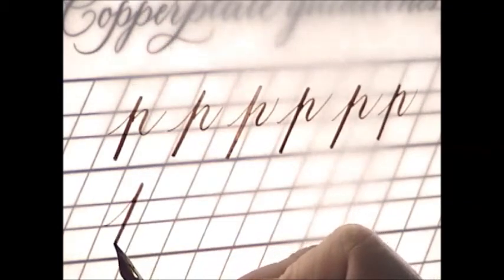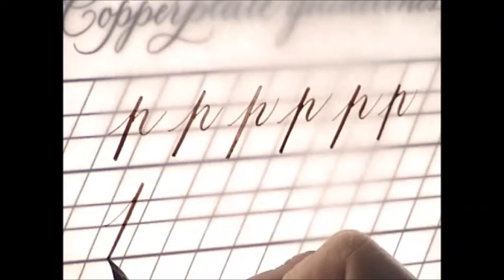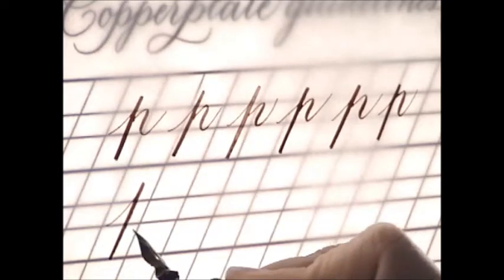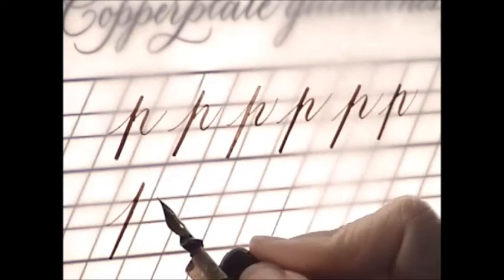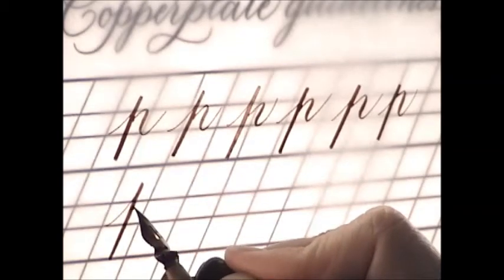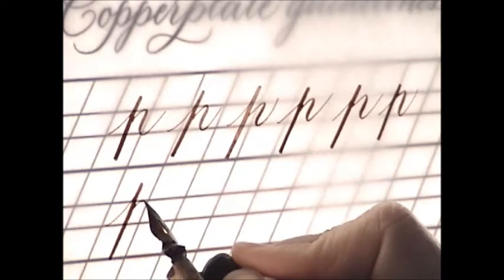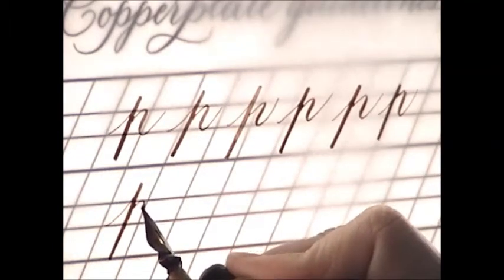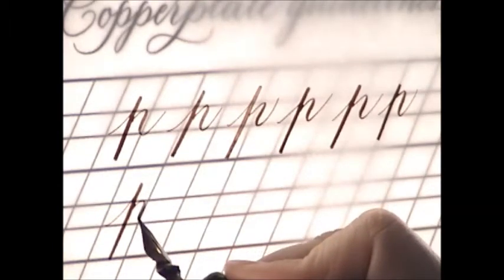I'm not crazy about this letter P, but I'm using it because it uses the strokes we've already learned, and it will expand the number of words that we can practice with the letters we've already used. In future lessons, I'll go over the letter P again, and I'll show you different variation using loops and a little bit of curve. But this is the formal copperplate P.